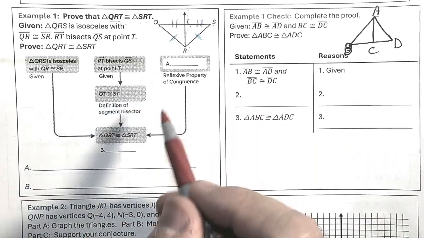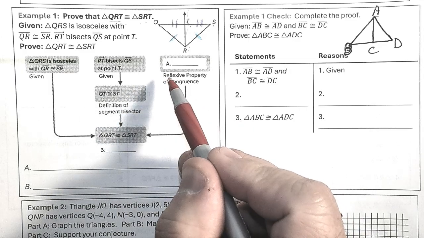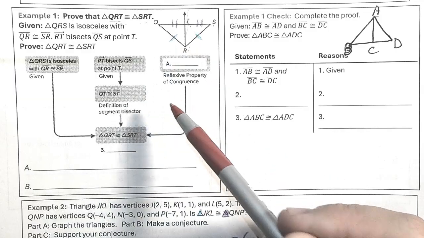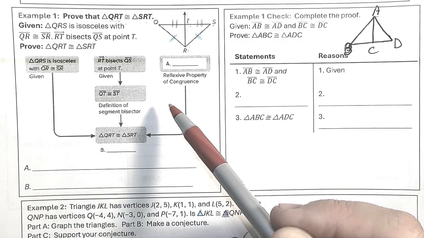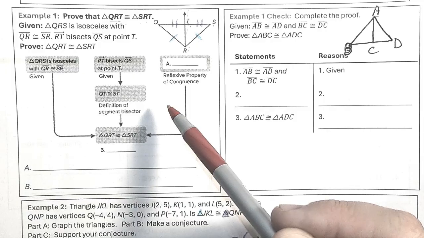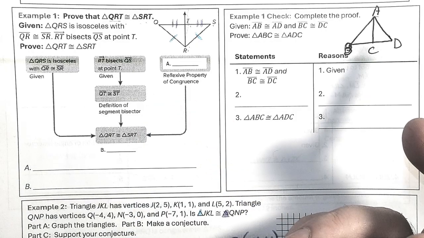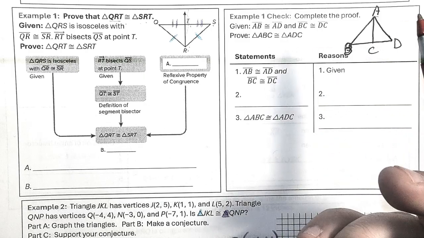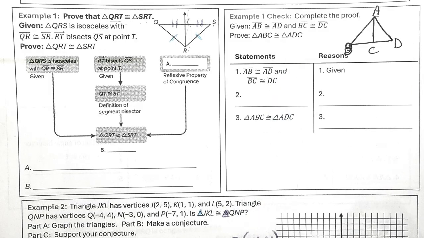For A, the reason they give us is reflexive. Before we look at the figure, let's think about what reflexive means. We've talked in class about when I look in the mirror, I see my reflection. I'm the same height in the mirror as I am on the other side of the mirror. Or my width, I'm just as big on one side of the mirror as I am on the other, sadly.